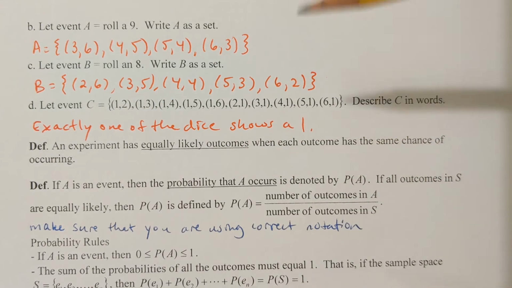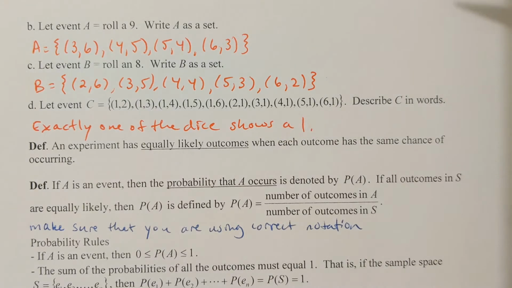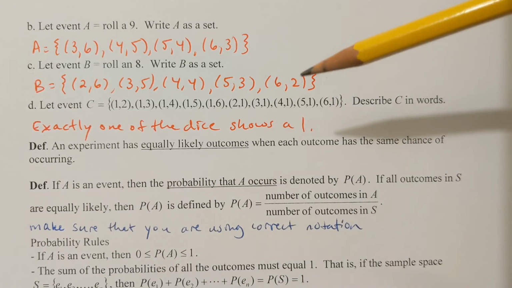In other words, if a person were to roll a pair of dice, it's more likely they would roll an 8 versus a 9, because there are more ways to obtain an 8.